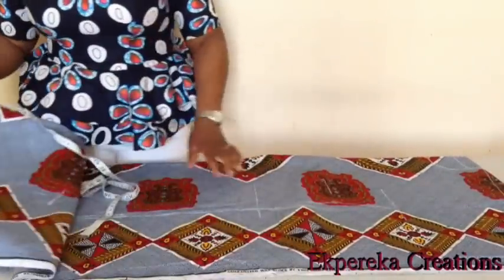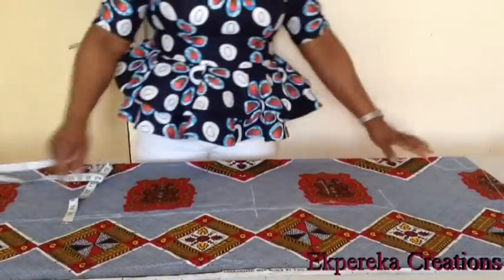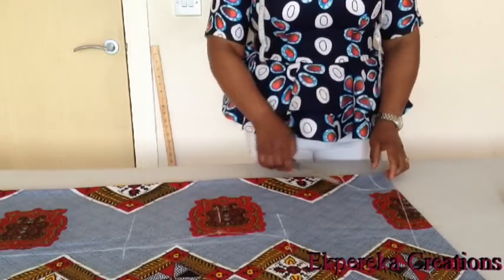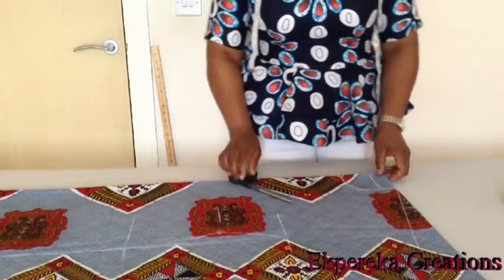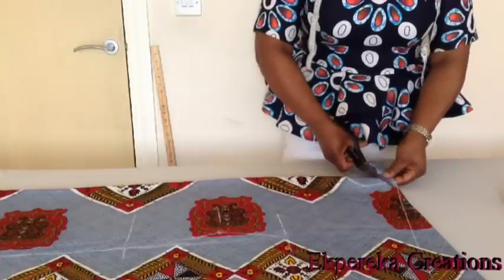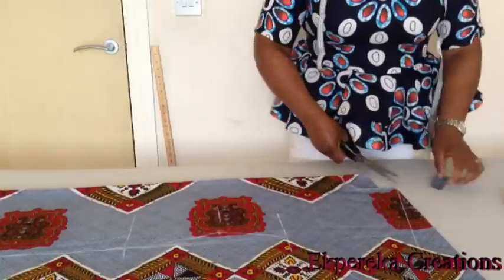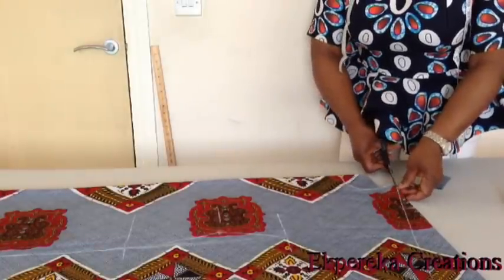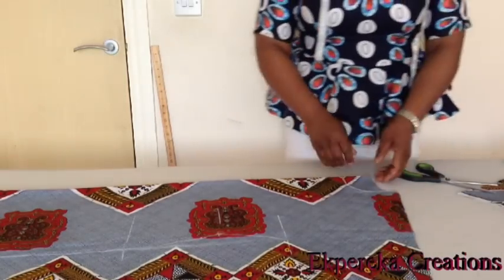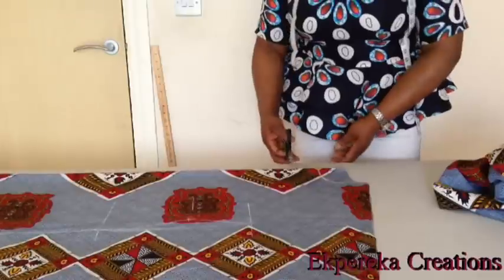But now I'm going to cut it. I'll cut the back one first. After cutting the back one, then I'll cut the front one. I'm going to cut the back neckline first. After that, I'll remove the back one and trim the front neckline.